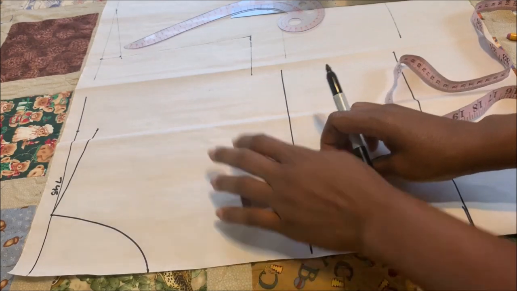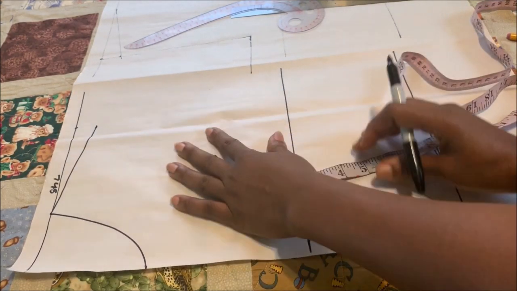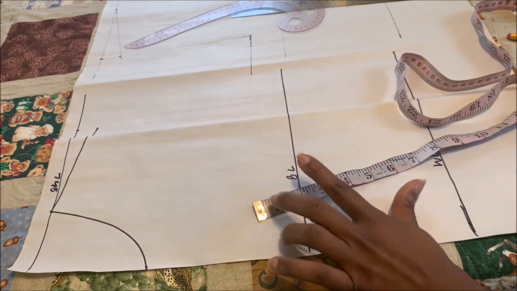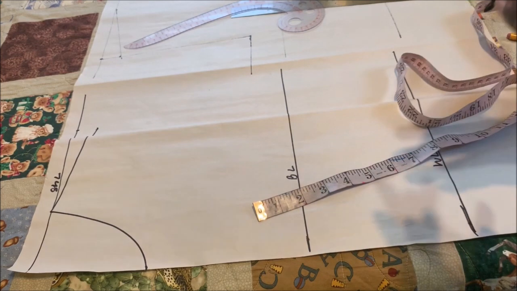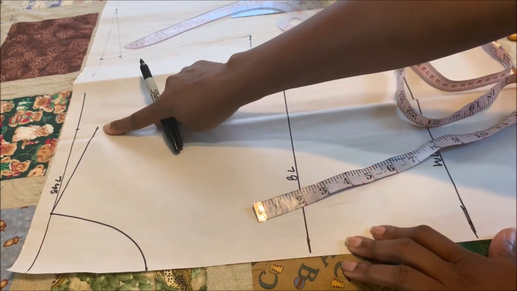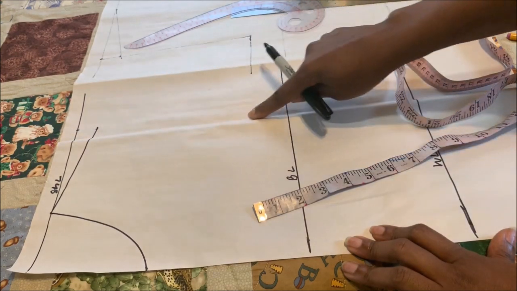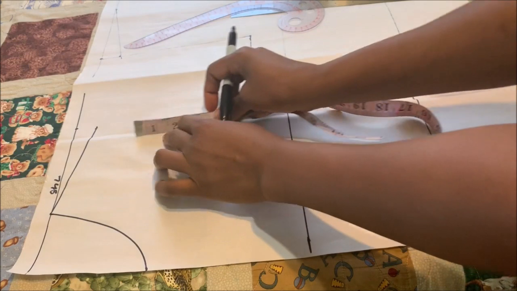So now from this, to get the depth of the armhole, you're going to divide your shoulder by 2 plus half an inch, and for me, that will give me 8.5. So that's what I'm going to mark from here down to get my armhole length.